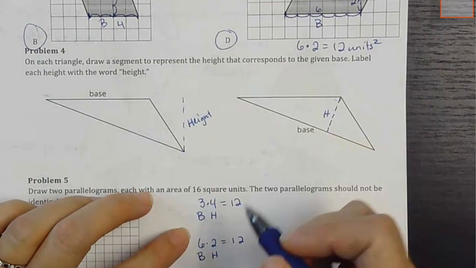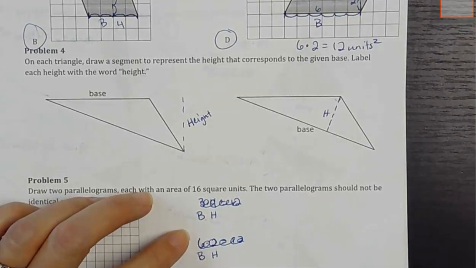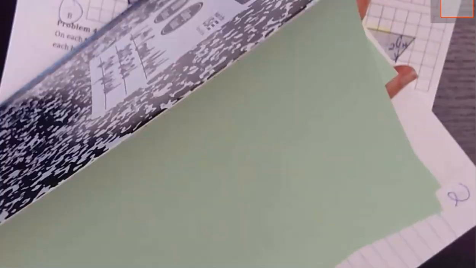My brain was on 12 from that problem up there. I'm looking for 16. Sorry, guys. Back to the paper. Look again. Okay, we're looking for 16, not 12.